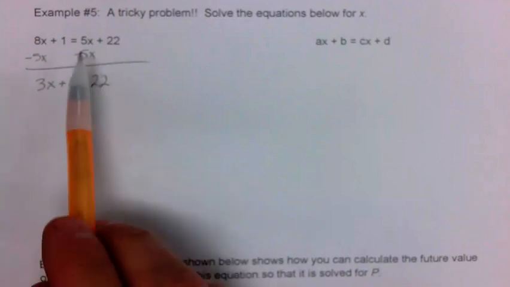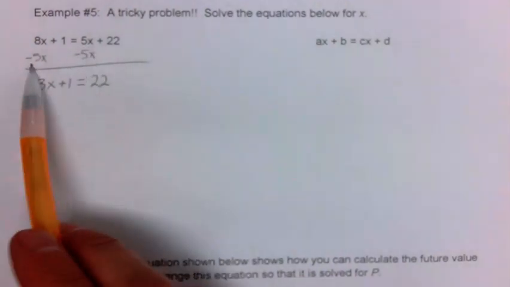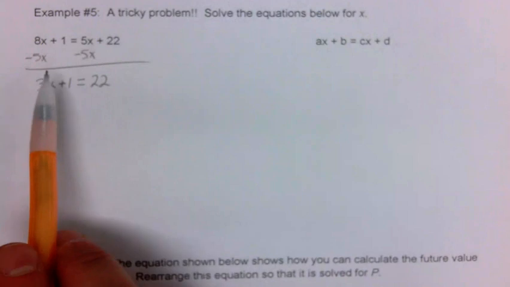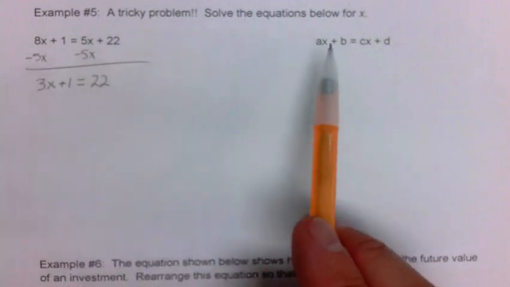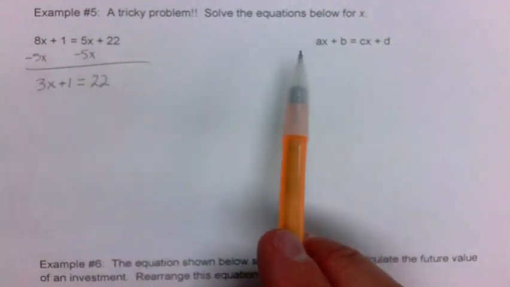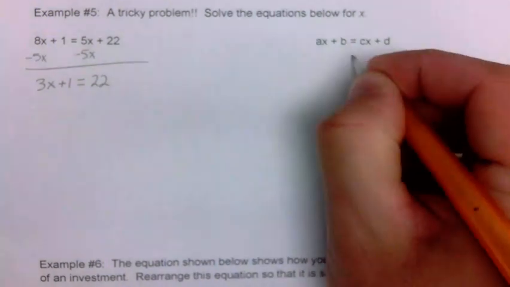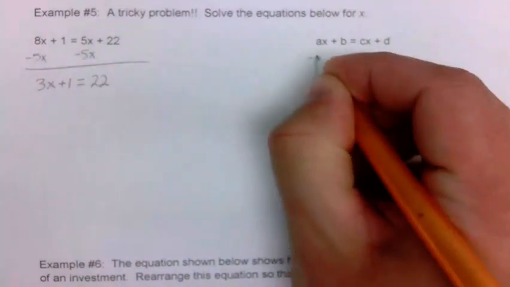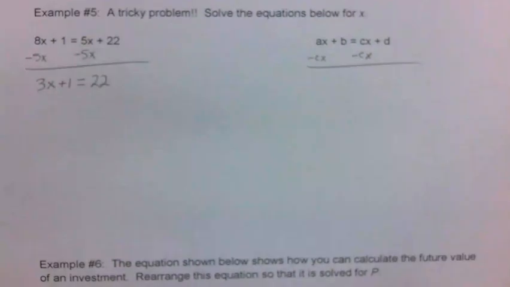So we started by subtracting the 5x from each side of the equation. Let's do a similar process over here. I need all the x's on one side. So I'm going to subtract cx from each side of this equation.